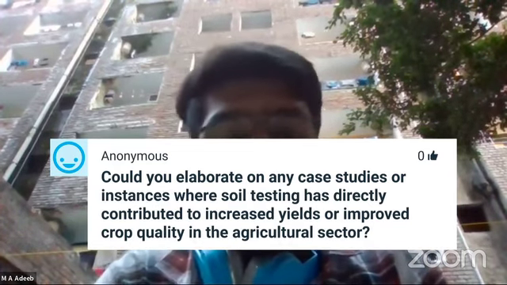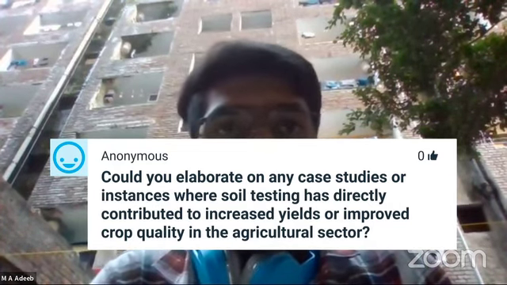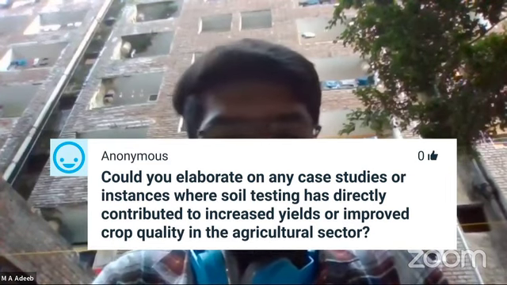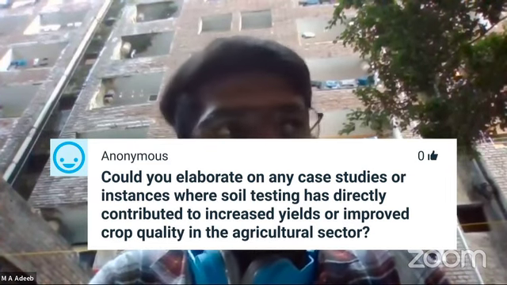See, with soil testing, we can compare the crop loss and the crop yield. Without soil testing, a crop may lead to crop failure. With soil testing, we will get a certain recommendation. With that recommendation, the proportion of crop failure is lesser than without soil testing.